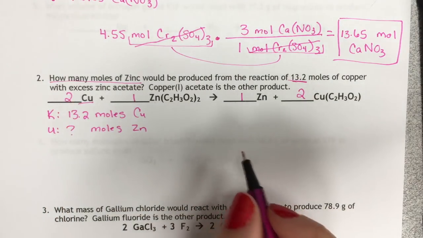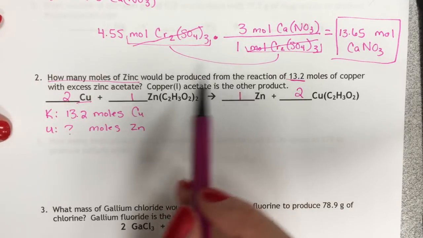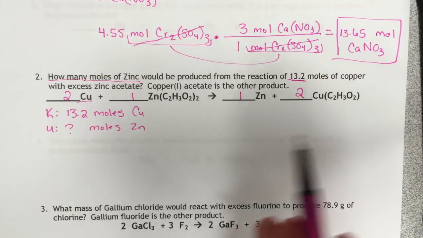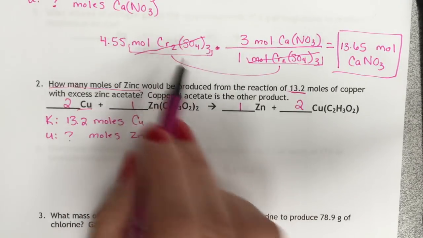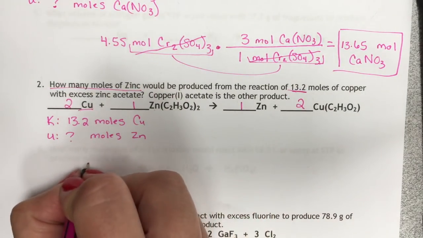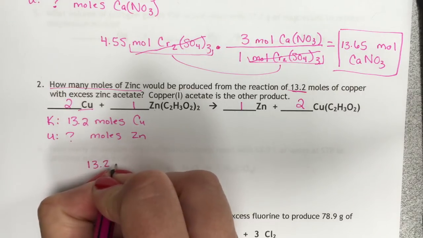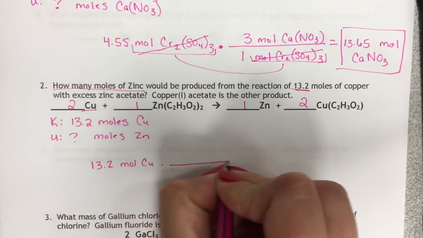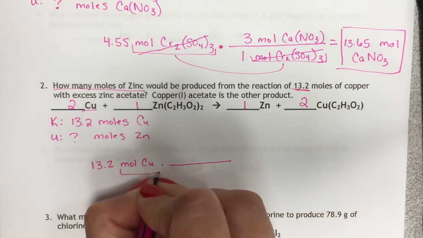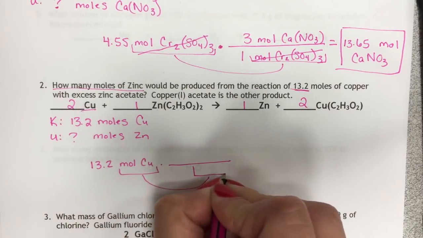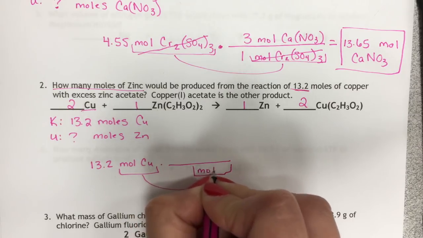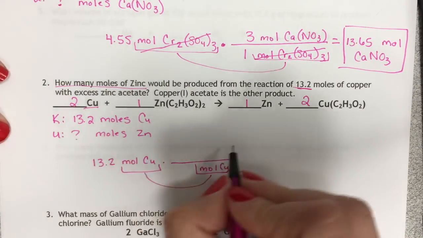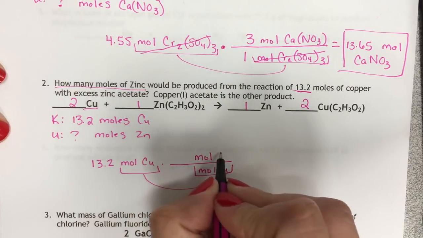Easy. Again, we're not trying to find mass, formula units, or liters, we're just dealing with moles. So it's just a one-step problem. You start with your known, 13.2 moles of Cu, and then you have whatever's here, moles of Cu, and up here is our unknown, moles of zinc.